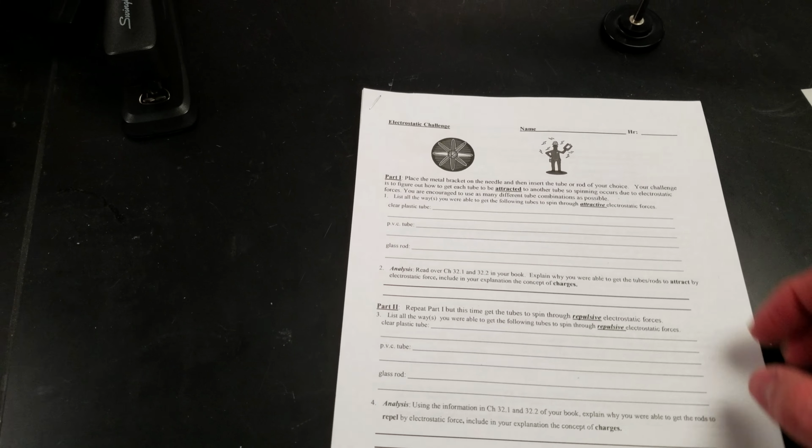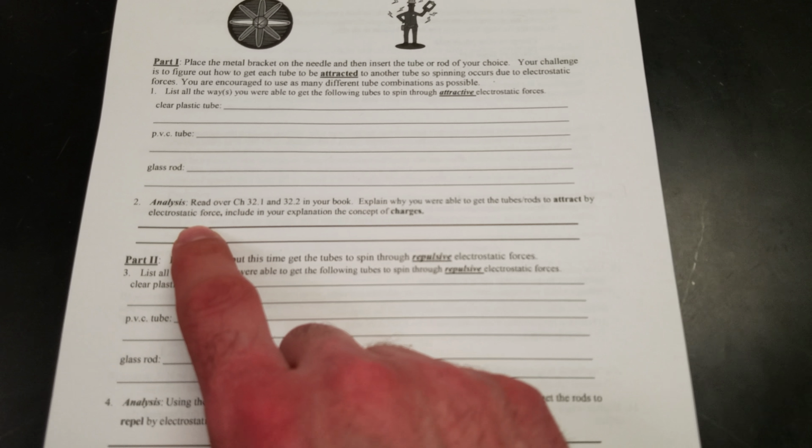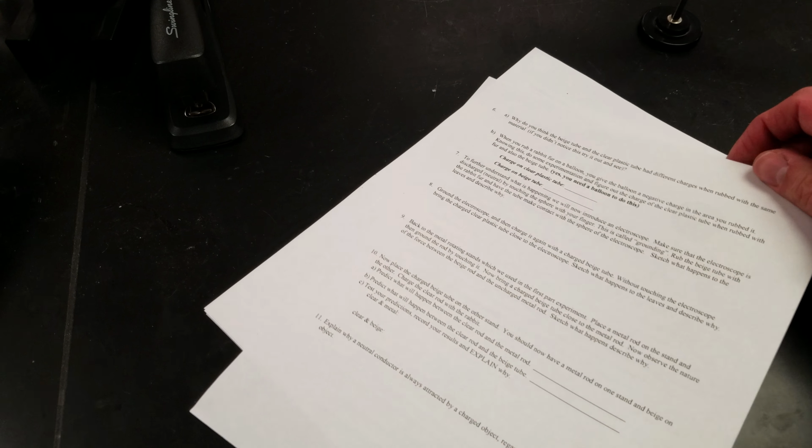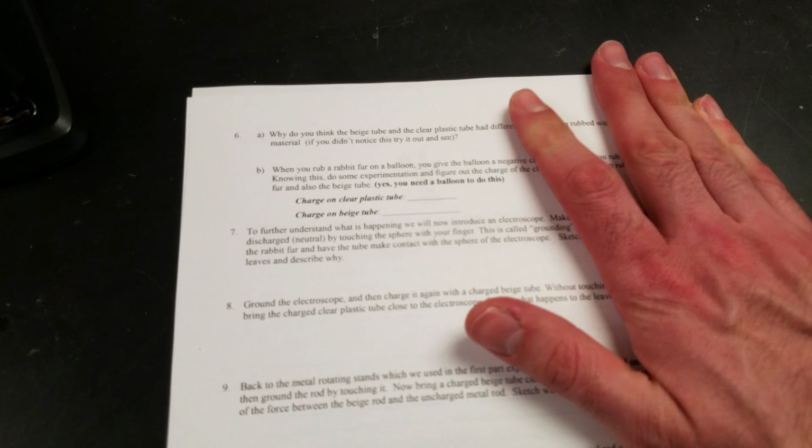Okay, lots of trial and error. That's what this lab is all about. And there's a couple book questions. Make sure you are answering those book questions there and down there at the bottom. And over on page 2, you're going to answer some of these questions and follow along.